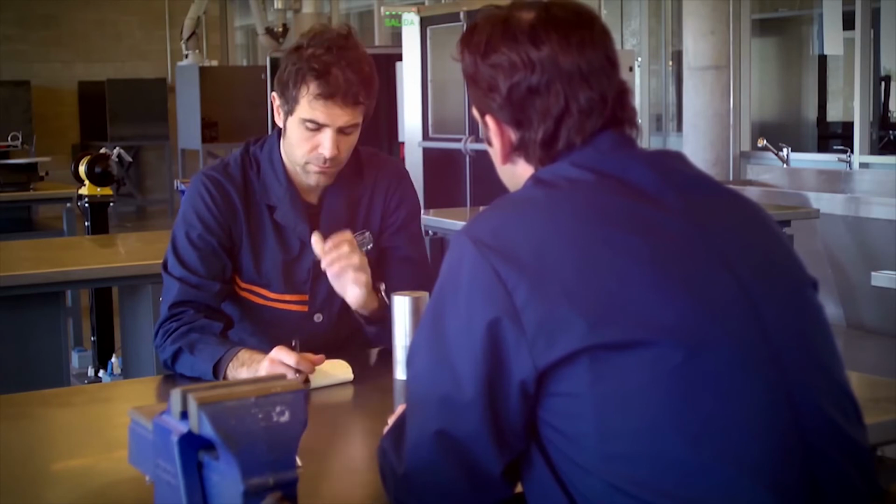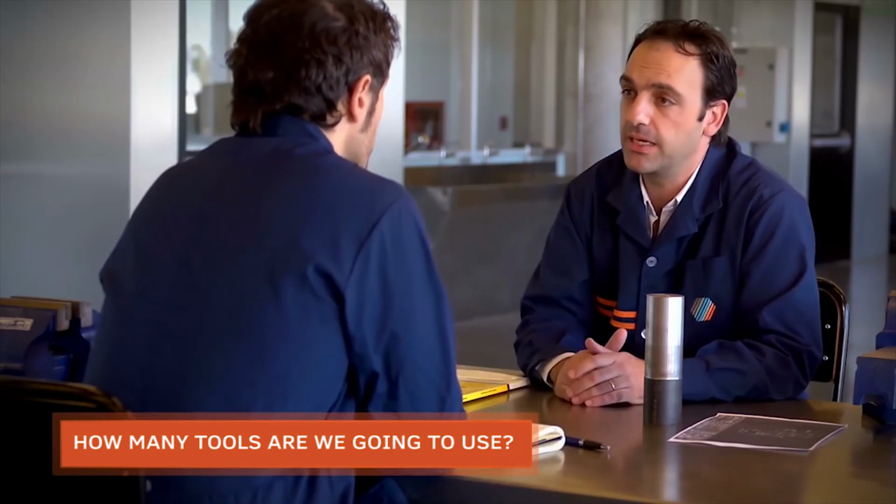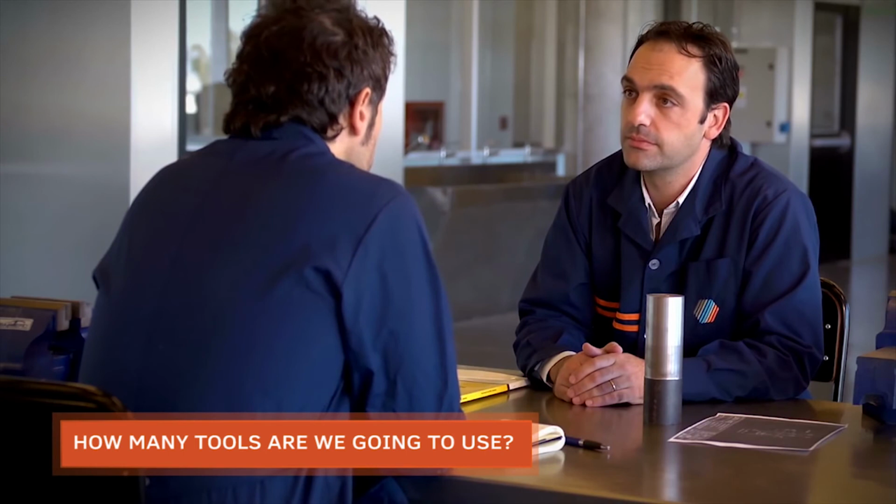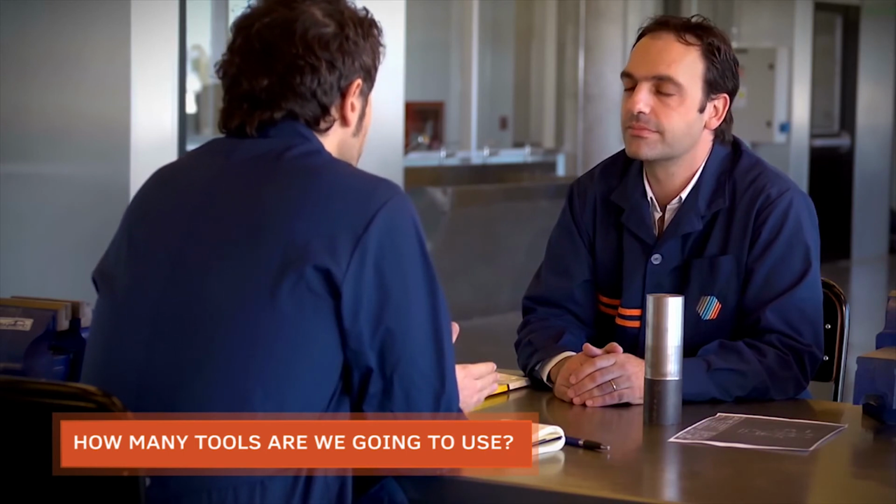That's right. With this final point, we have finished with all the parameters to be considered in the selection of the tool. Perfect. Fine. The first question we should ask is, how many tools do we need? And, well, we're going to need different types of tools depending on the amount of work we have to do.